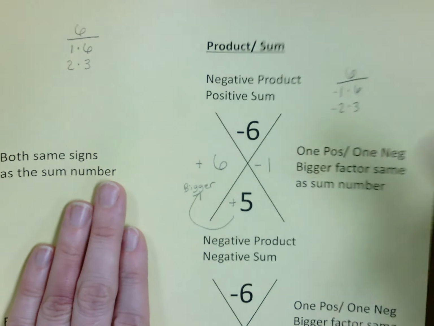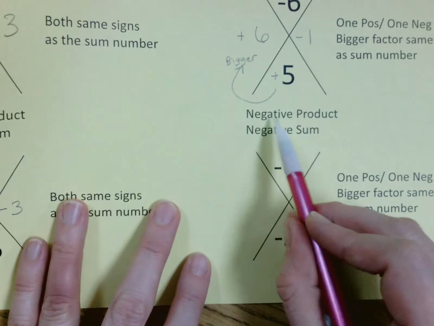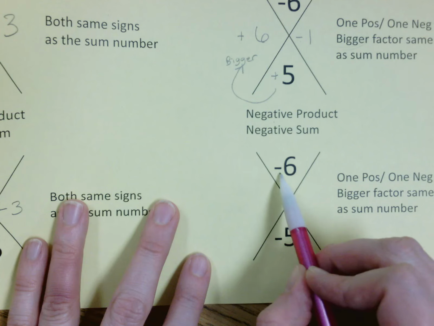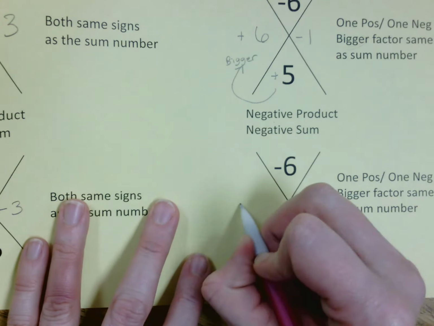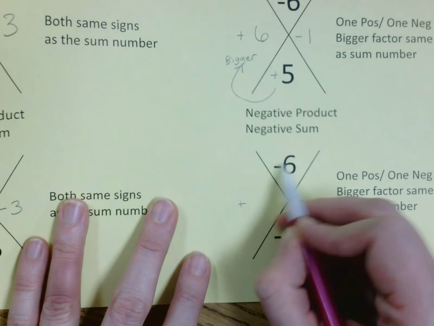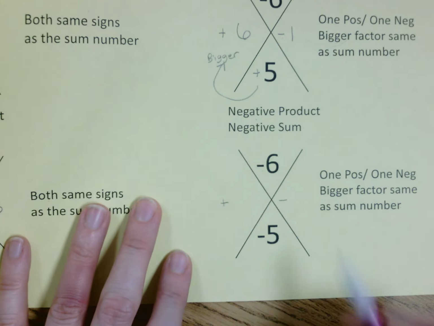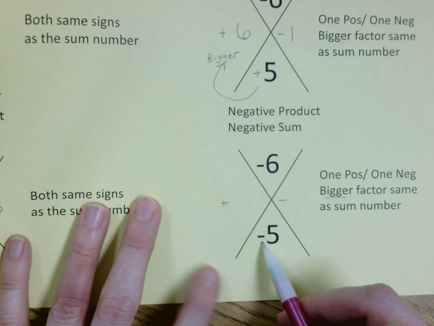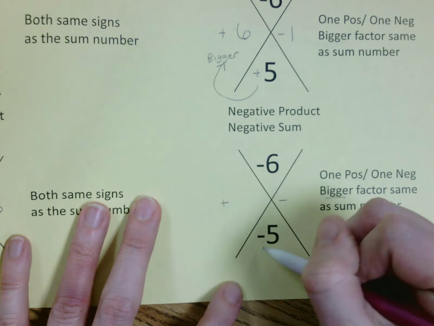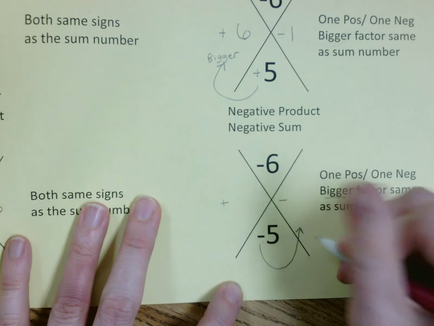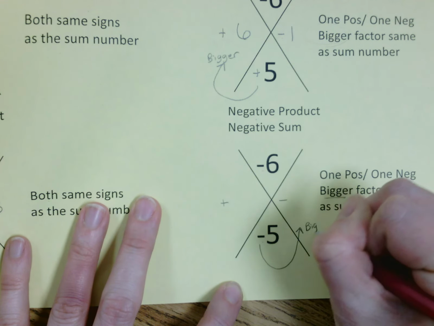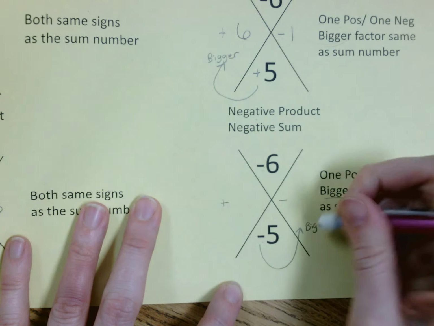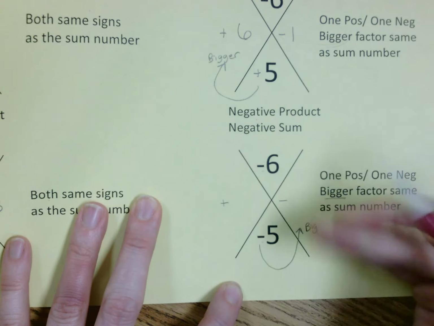Let's look at the last one. This time we have a negative product. So again, we need one of each, and a negative sum. So again, positive and negative because of that product being negative. This time our bigger number is going to have the negative sign because that's what our sum number is. So the bigger factor is going to come over here on the negative.